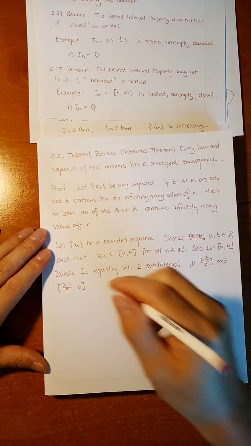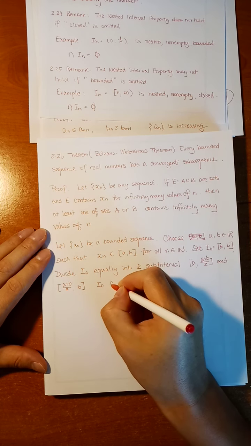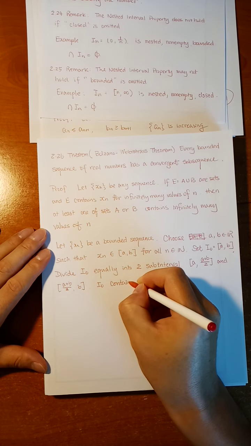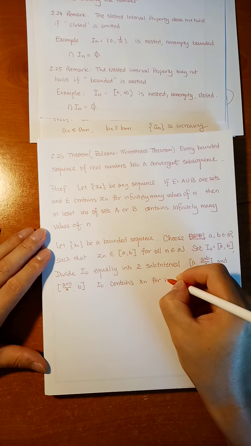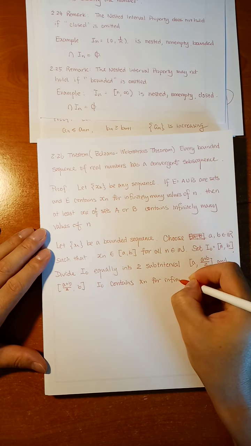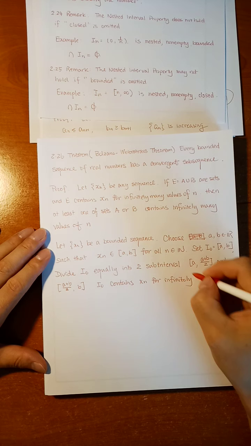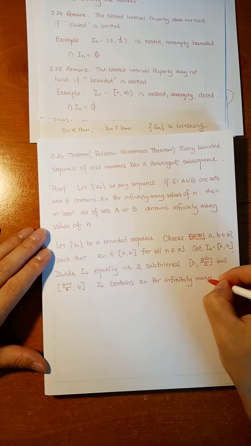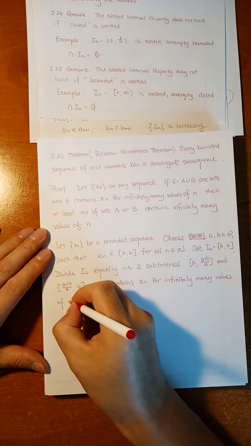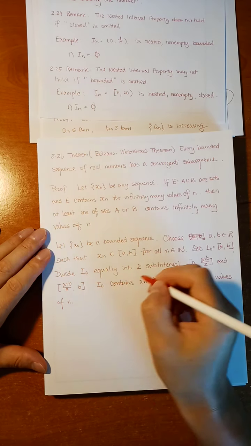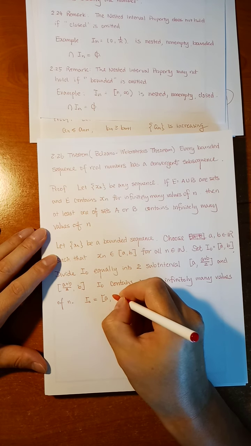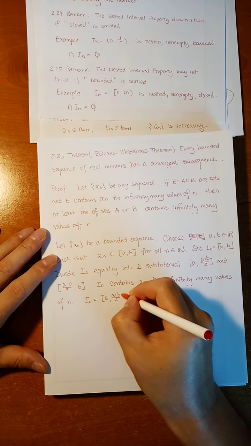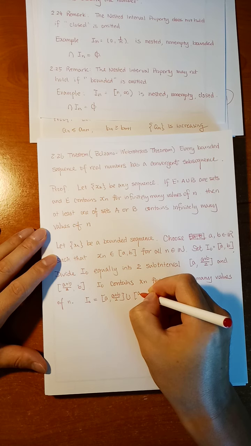You see now I0 contains xn for infinitely many values of n, actually all values of n, and I0 is the union of two subsets.